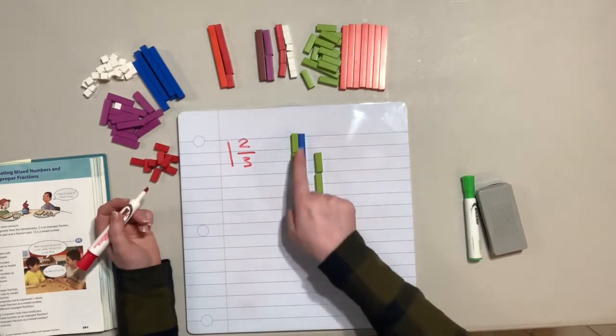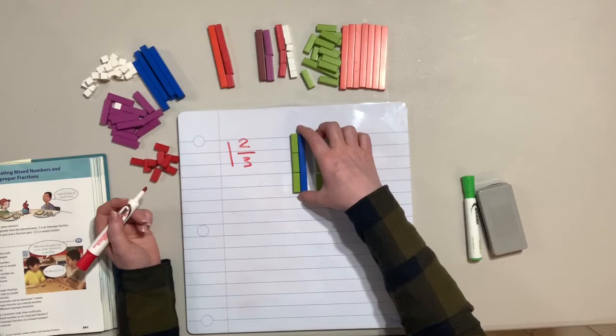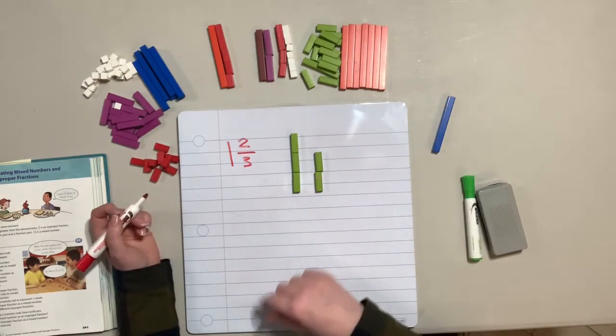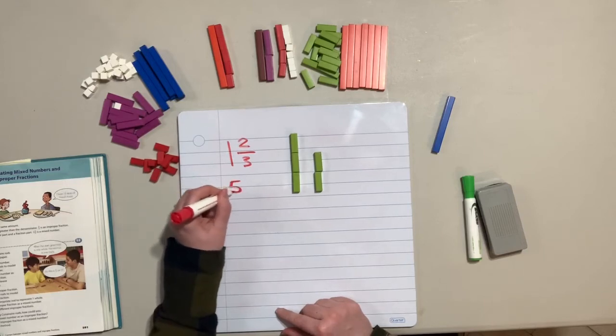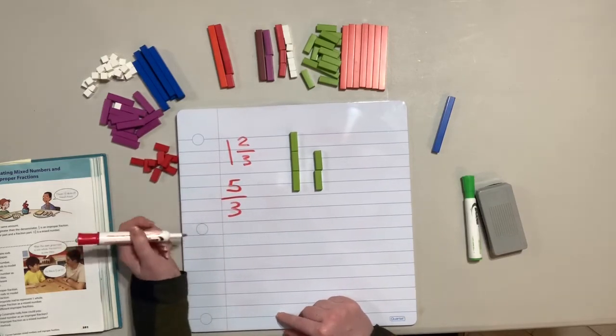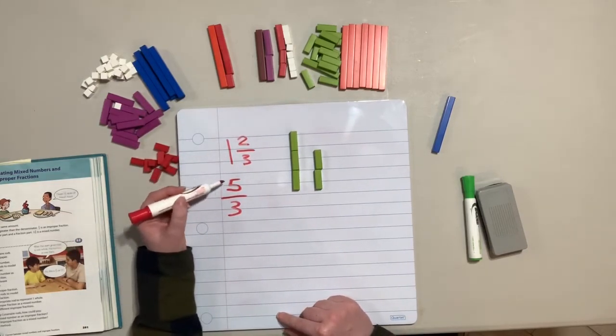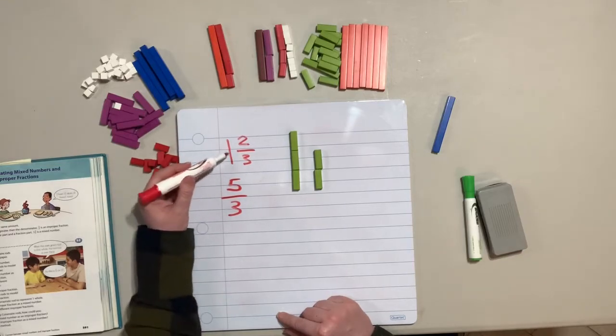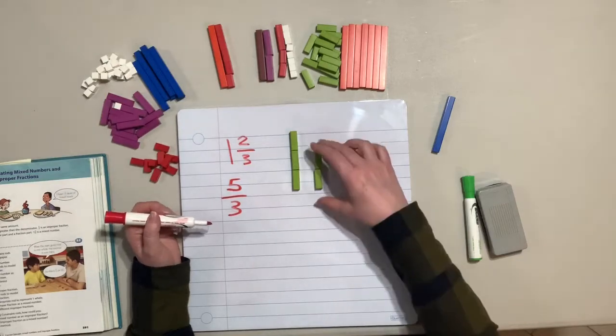So this is the same, this represents this. So we're going to take this whole one out, and now we can see how many thirds there are. So there are 5 thirds. So 1 2/3 is the same as 5 thirds. This is a mixed number, this is an improper fraction.